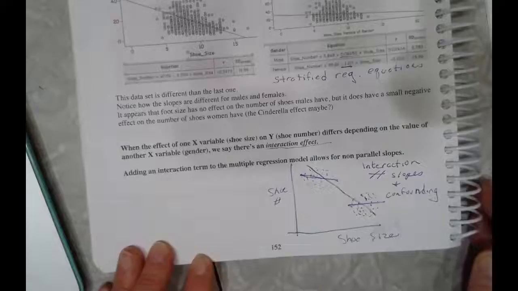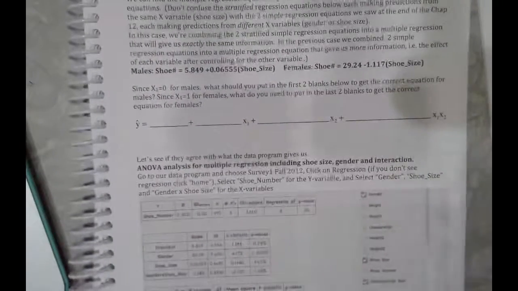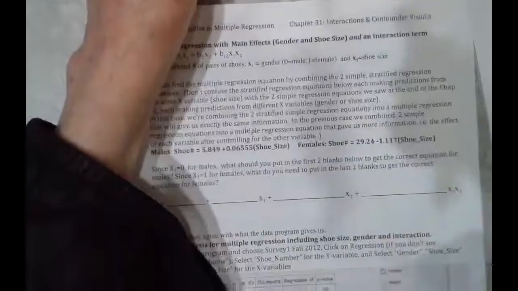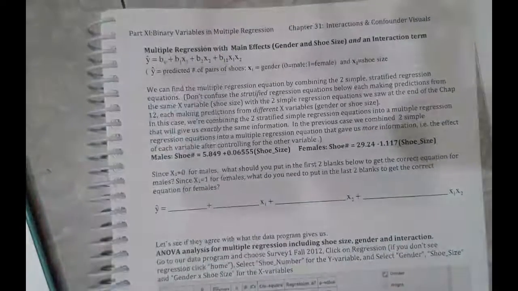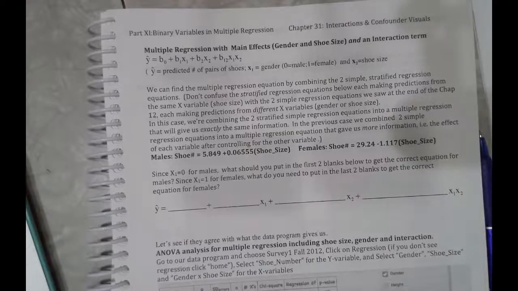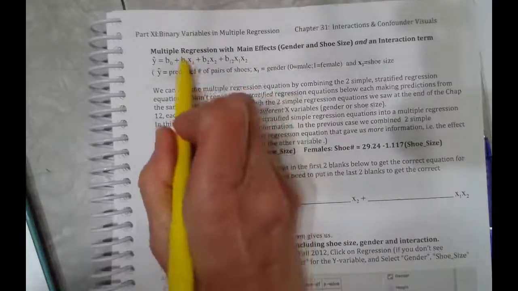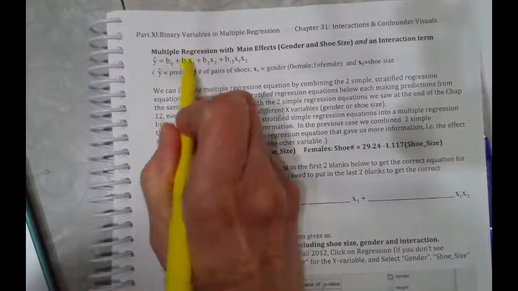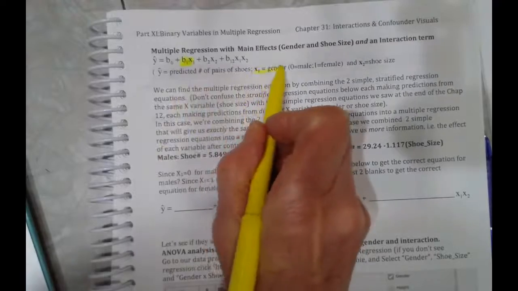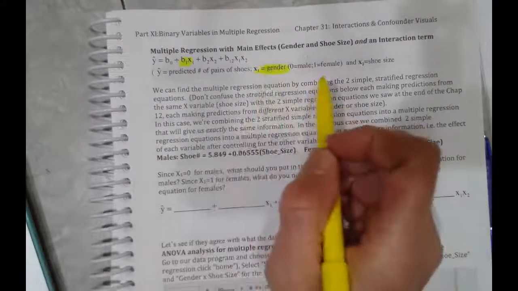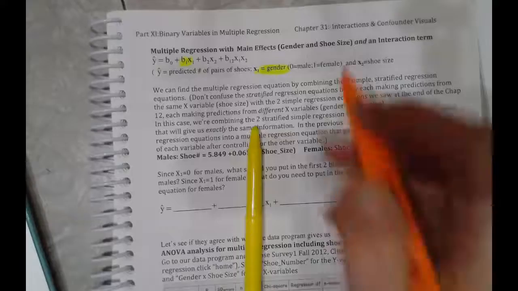All right, so what are we going to do? What we'll do here is we are going to add this interaction term. So here's the slope for gender, x1 is gender, and we'll color this.